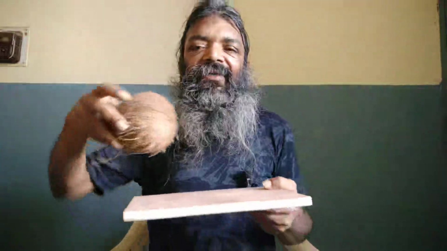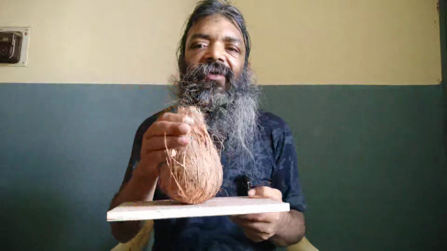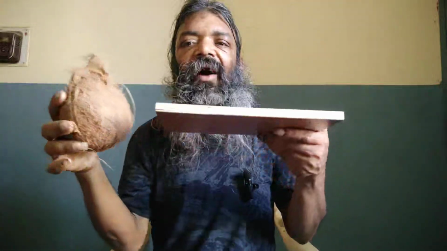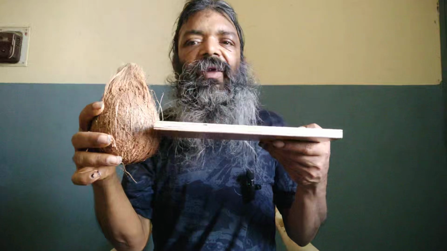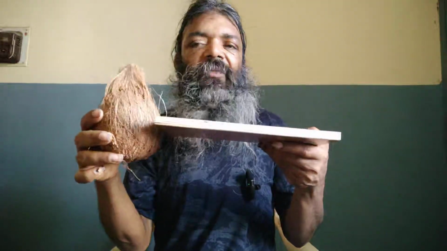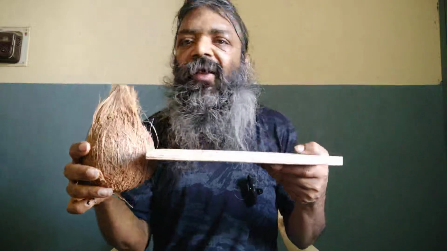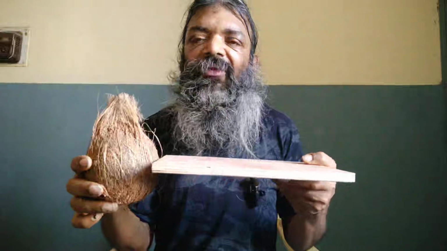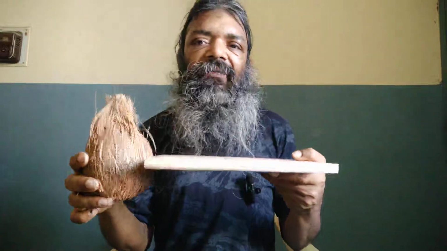Every time I give an example, think that this is centered at the origin and this is the xy plane, halfway through. The top is the top hemisphere and the bottom is the bottom hemisphere, two hemispheres. The top hemisphere is above the xy plane and the bottom hemisphere is below the xy plane.